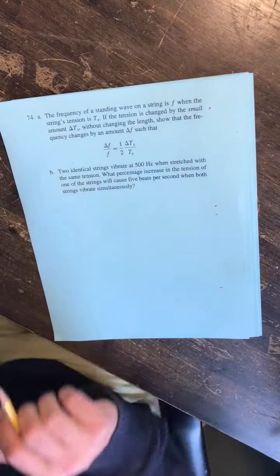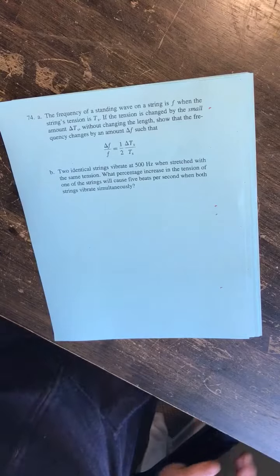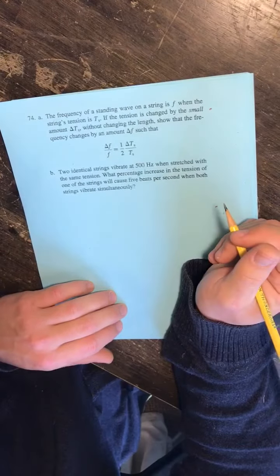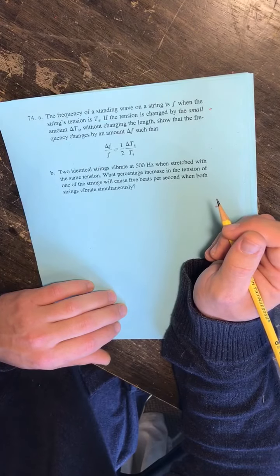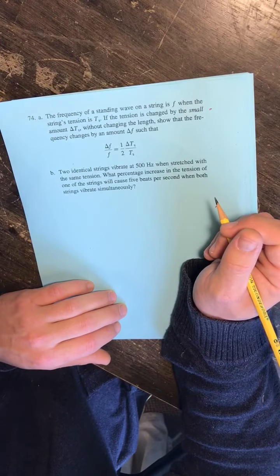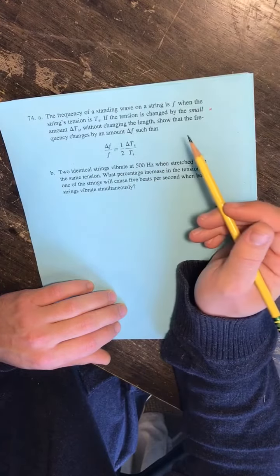All right, guys, here we are, chapter 21, number 74. The frequency of a standing wave on a string is F when the string's tension is T sub S. If the tension is changed by a small amount delta Ts without changing the length, show that the frequency changes by an amount delta F such that delta F over F is equal to 1/2 delta Ts over Ts.